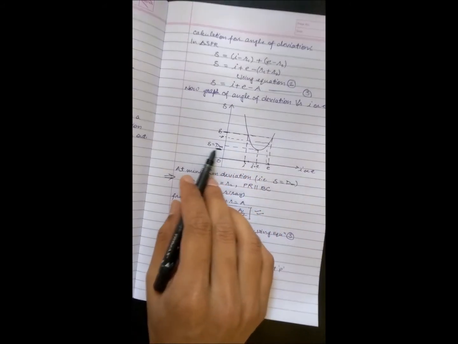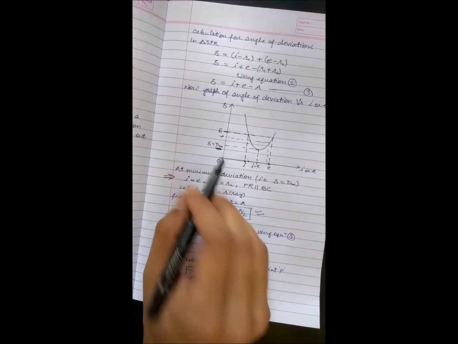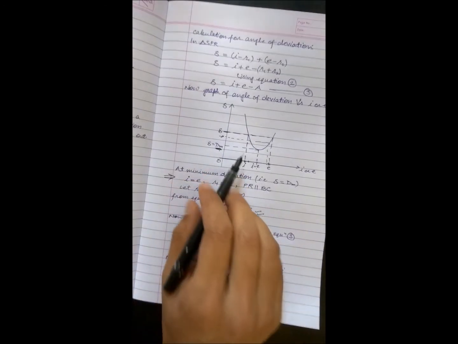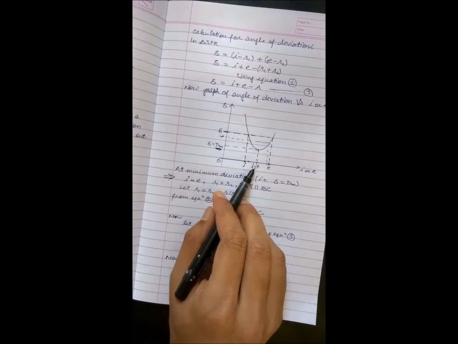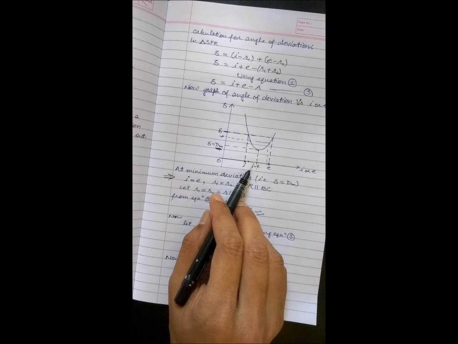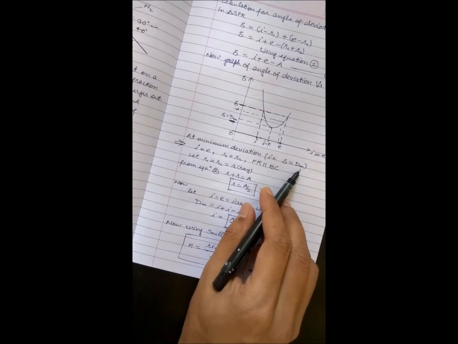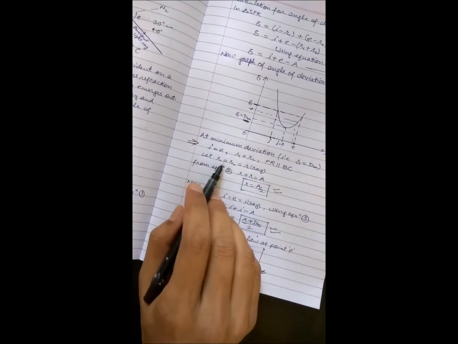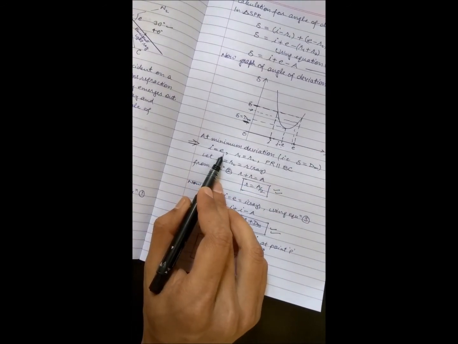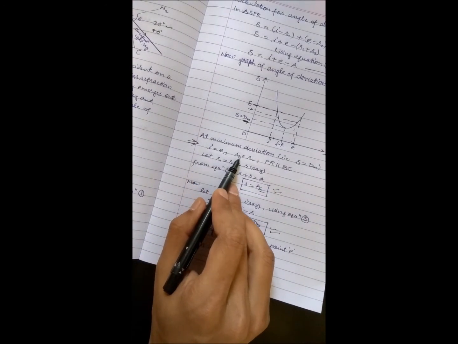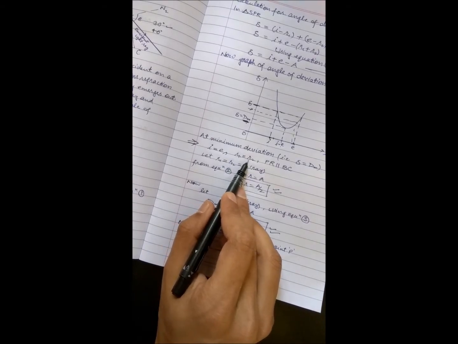At the minimum angle of deviation, delta equal to dm, I am taking this symbol for minimum deviation, the I and E merge to each other. I become equal to E. At minimum deviation, that is delta equal to dm, we can see that I becomes equal to E. R1 becomes equal to R2.